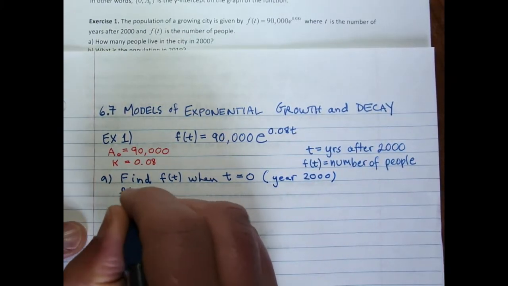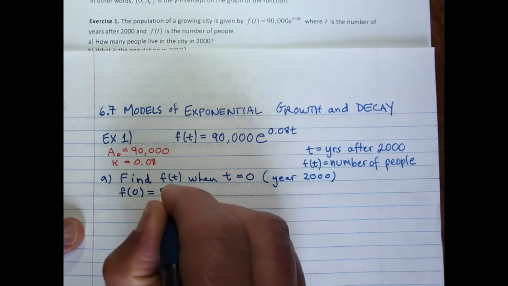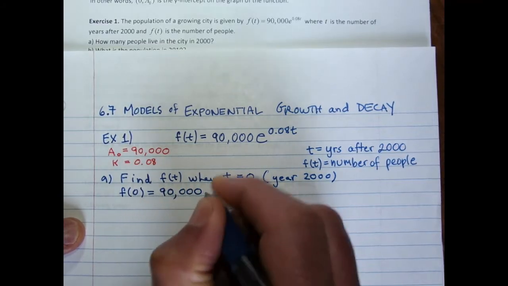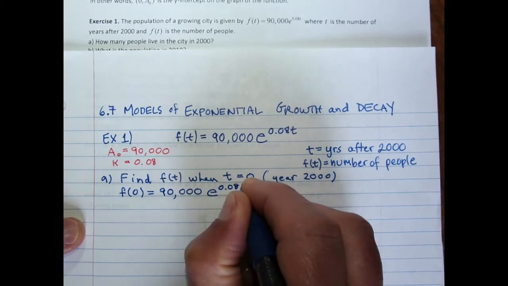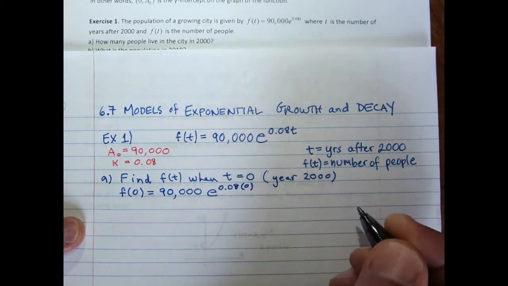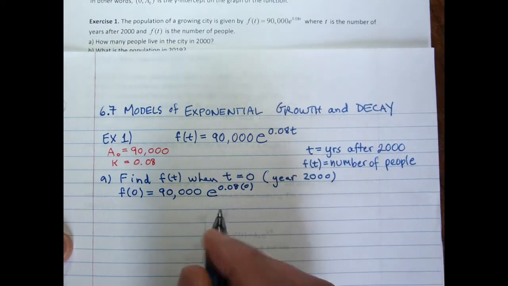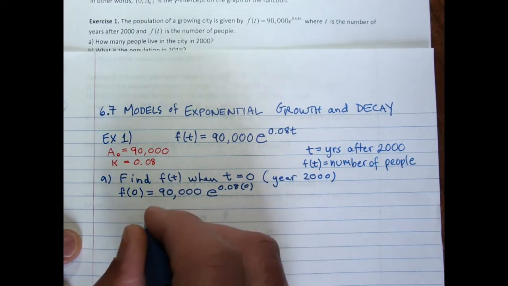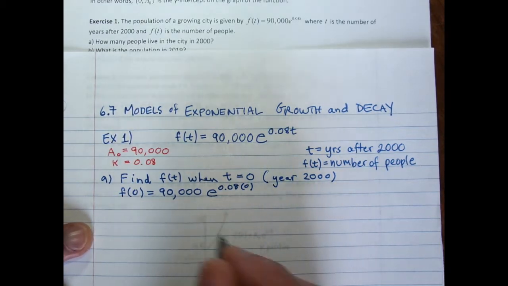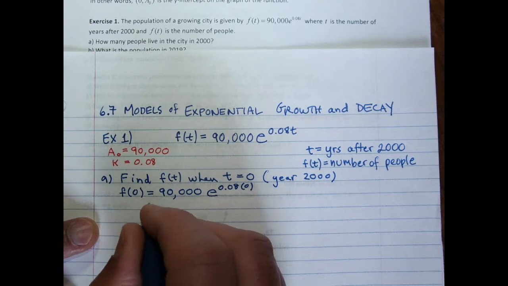So f of 0 is 90,000 e to the 0.08 times 0. Now, I kind of just went through this argument a few minutes ago, so once you see it, you won't have to calculate it each time. I know what I'm going to get for f of 0, and you should know too, but I'll go through it one more time here.